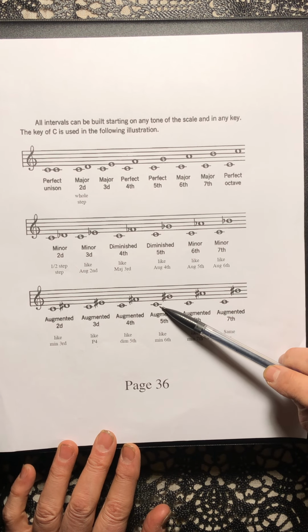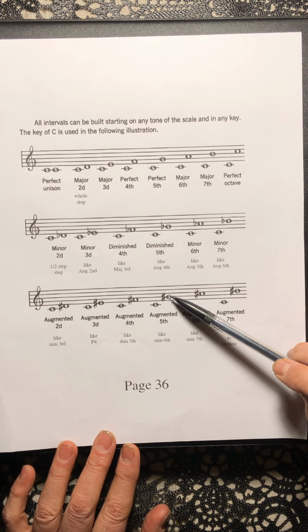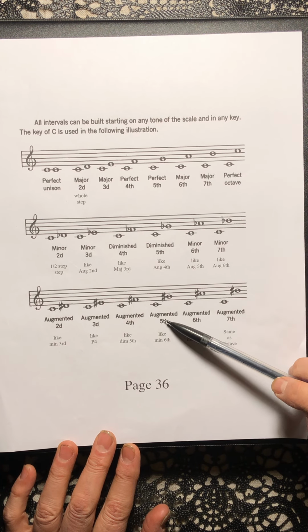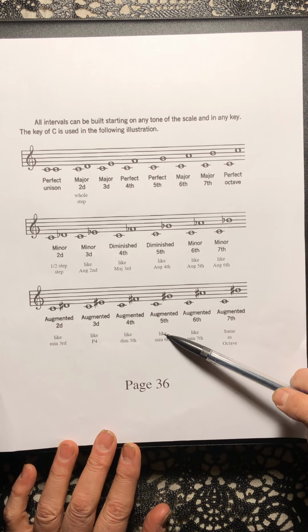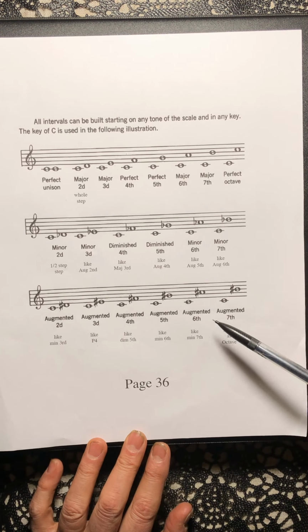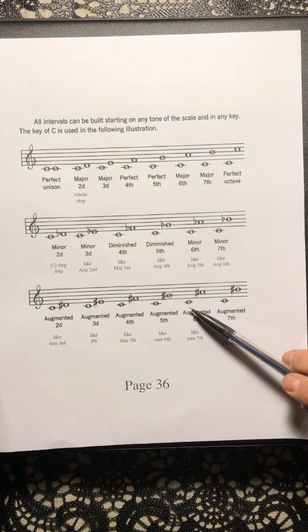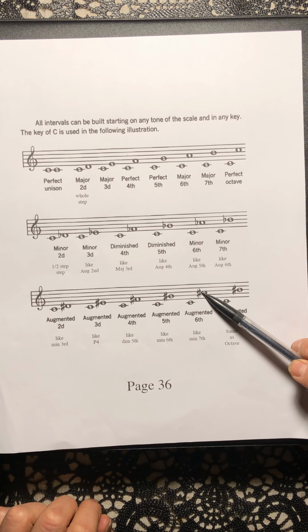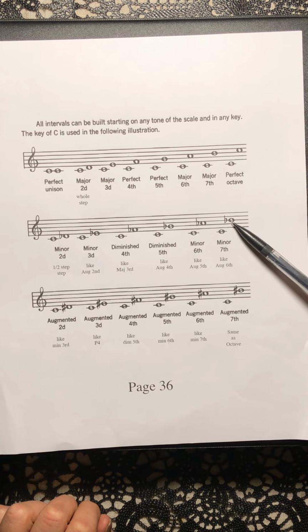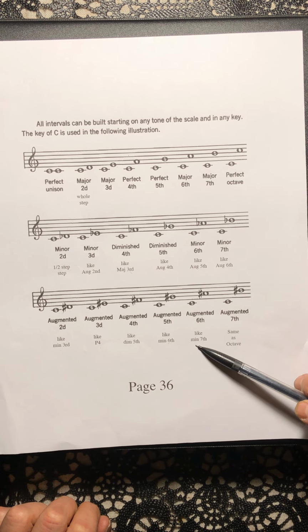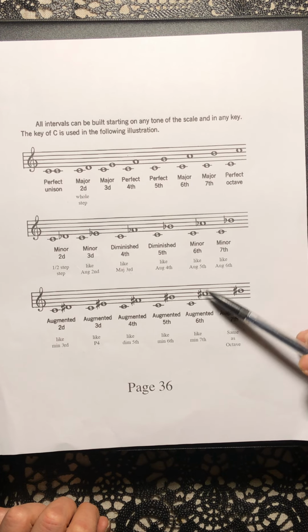Augmented fifth, C to G sharp. G sharp and A flat share the same key, and so augmented fifth sounds just the same as a minor sixth. Augmented sixth, C to A sharp. A sharp is the same key as B flat, and so an augmented sixth sounds the same as minor seventh.